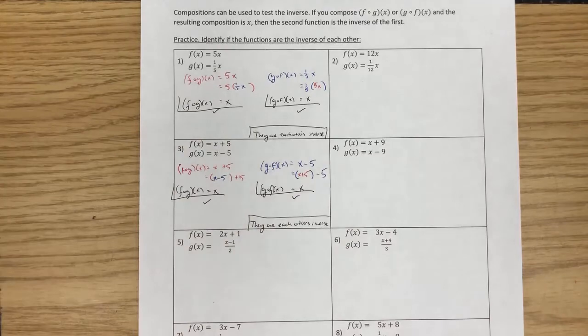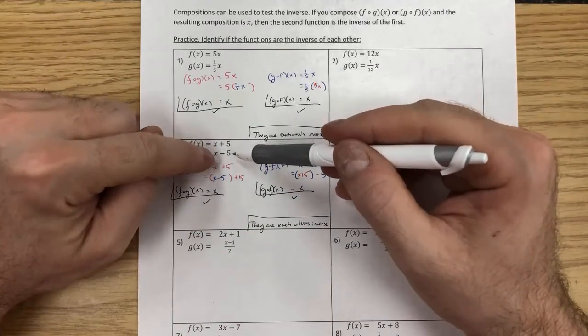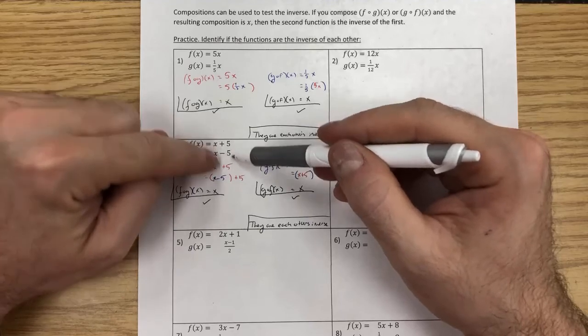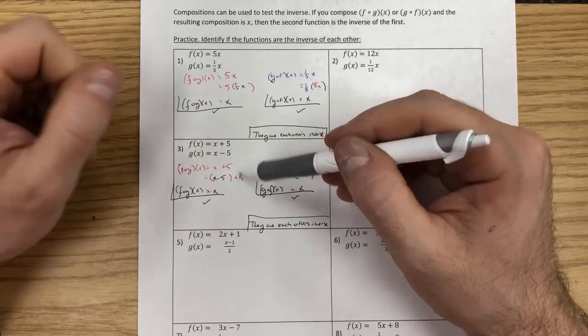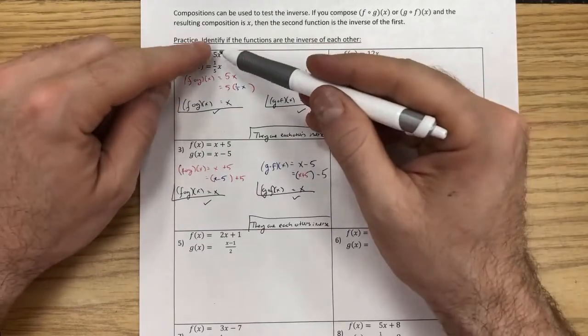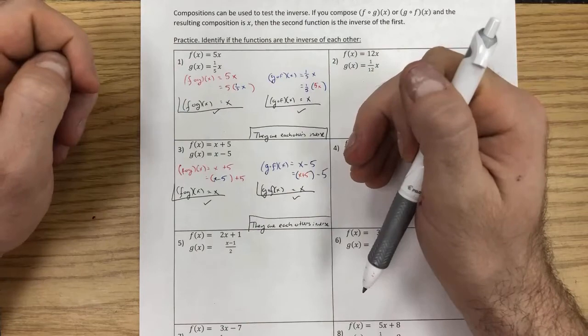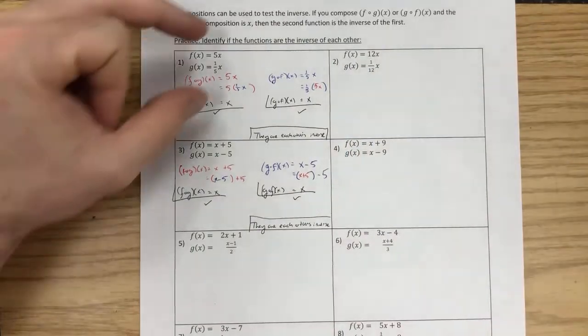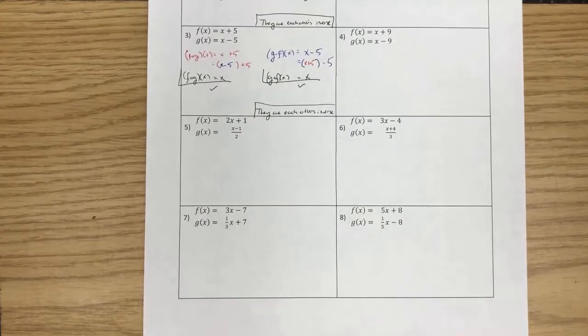Awesome. And so we notice that you could look at it and say, well, obviously, if I'm adding 5 and taking away 5, those are the opposites of each other. Of course they'll be each other's inverse. Same thing with number 1. If I'm multiplying by 5 and dividing by 5, of course they're each other's inverse. But what happens if they're not simple one-step functions like this? What happens as we get more complicated?